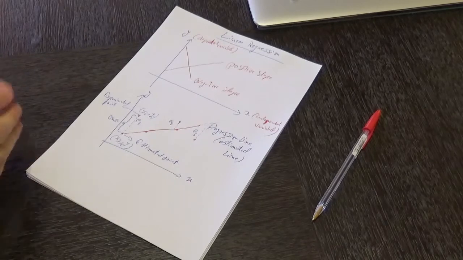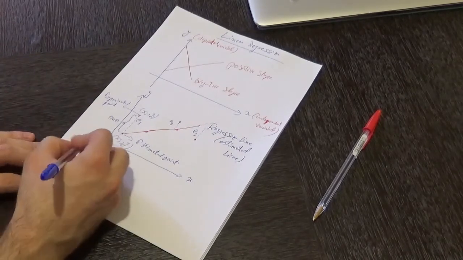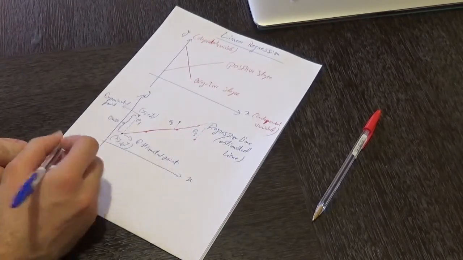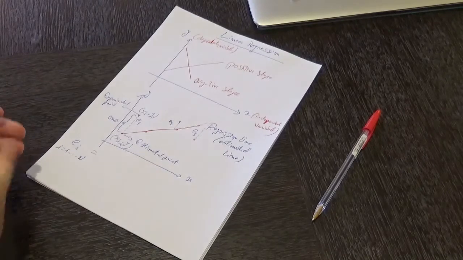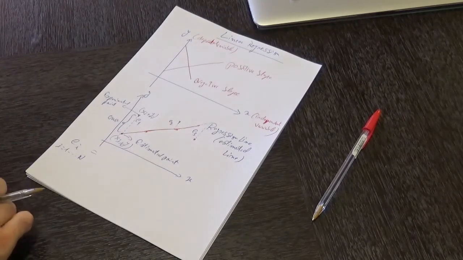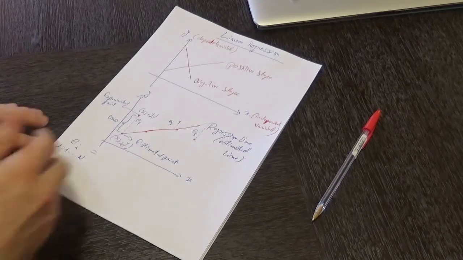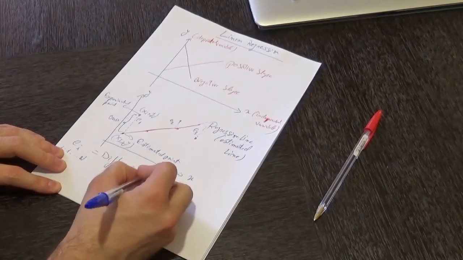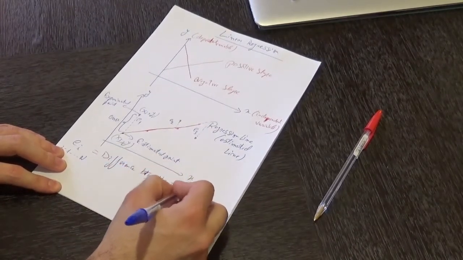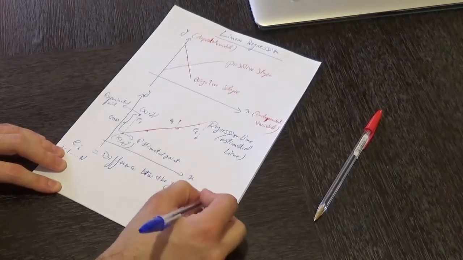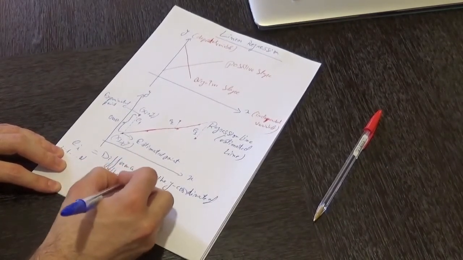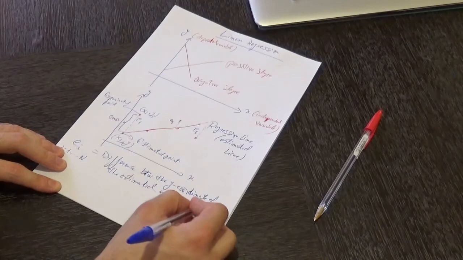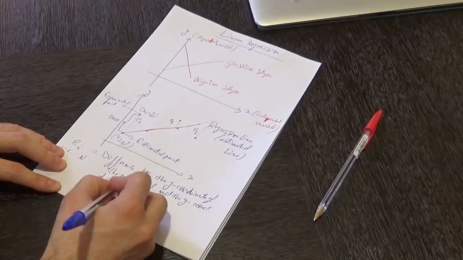Now how can we find that gap in that case? By definition, Ei, where i goes from 1 until n number of trials, Ei is equal to the difference between the y coordinate of the estimated point and the y coordinate of the experimental point. So Ei is equal to the difference between the y coordinate of the estimated point and the y coordinate of the experimental point.